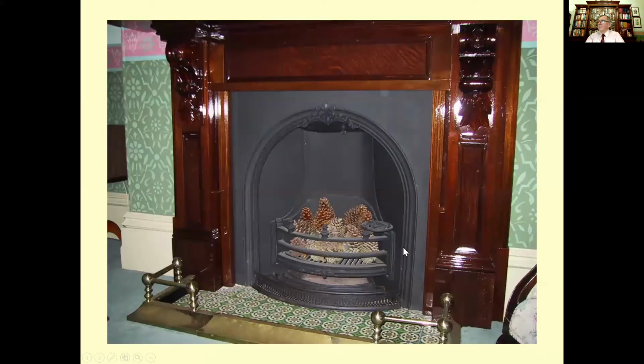Here's a polished timber mantelpiece. This is actually cedar with oak panels in it. And once again, a cast iron grate that fills the opening, and these are original tiles on the hearth. And the reason I'm showing you this is because when we see the Edwardian ones, they're different.